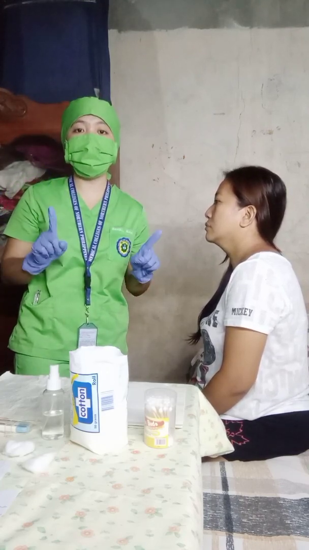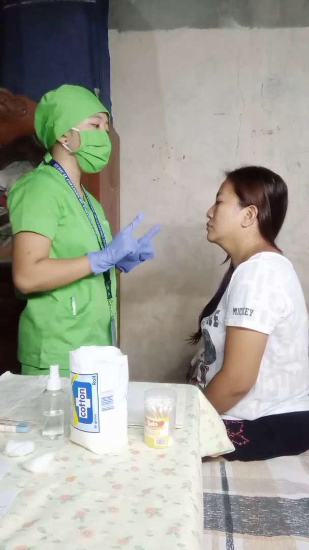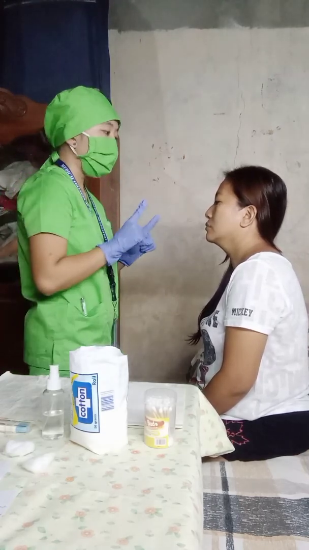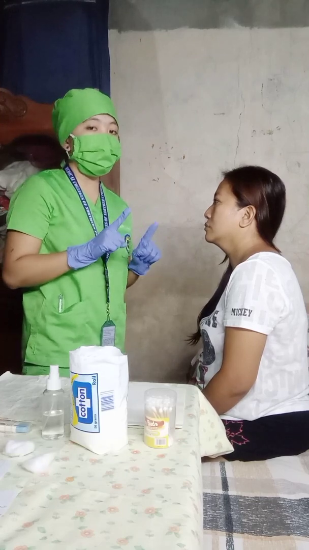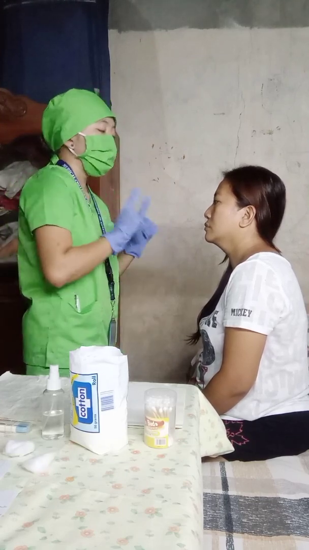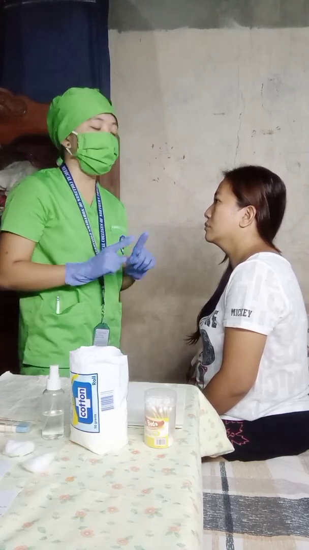And the next is to palpate for the lacrimal ducts of the patient with the use of the pads of the index finger once again. And then press it gently against the lower inner orbital rim of the patient. But make sure that it is not against the nose.